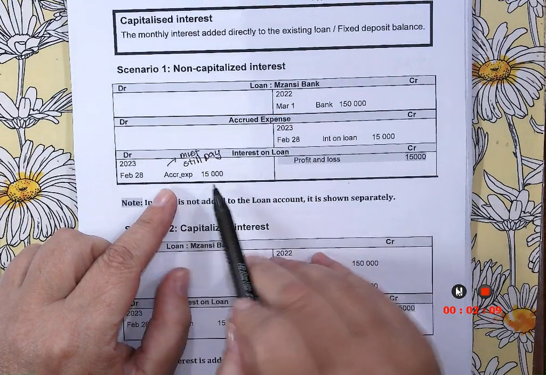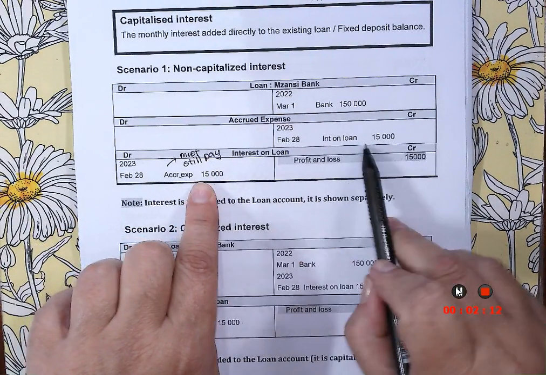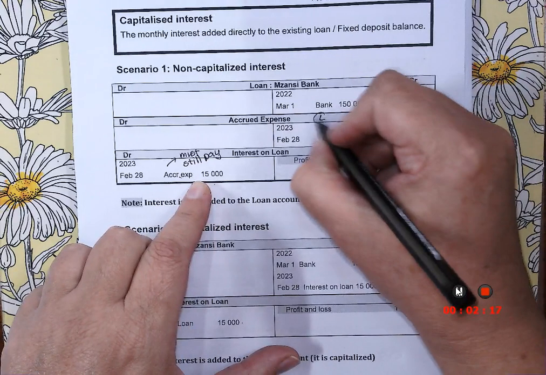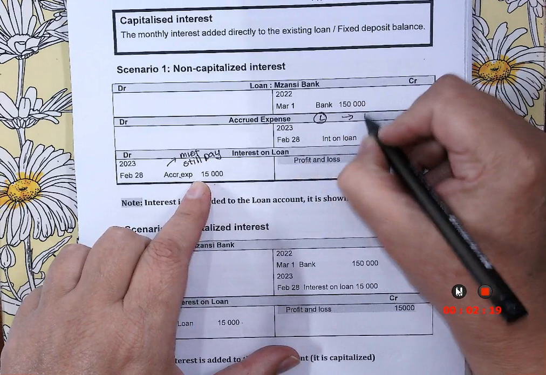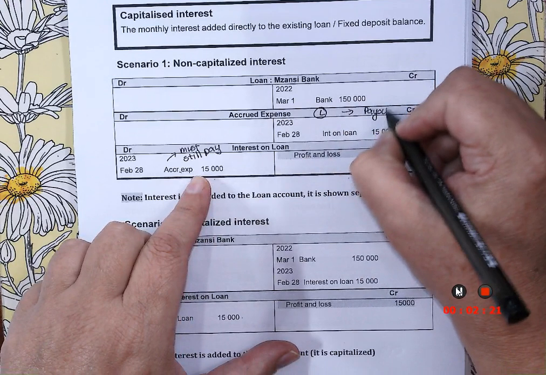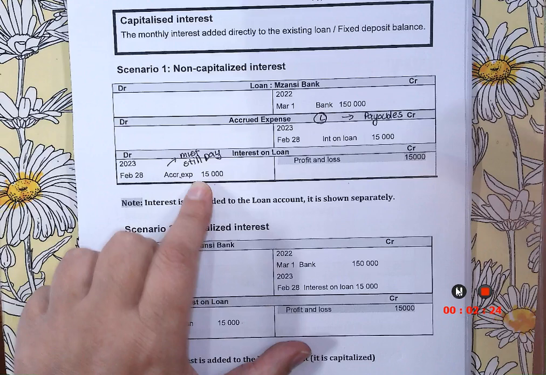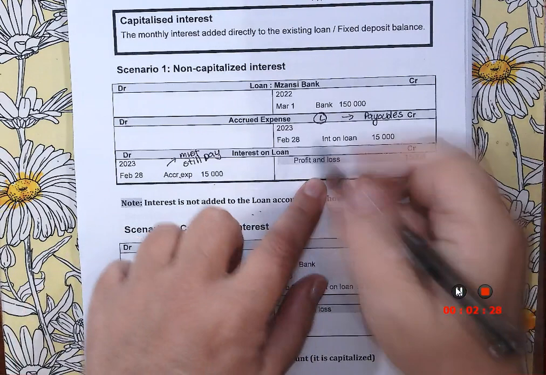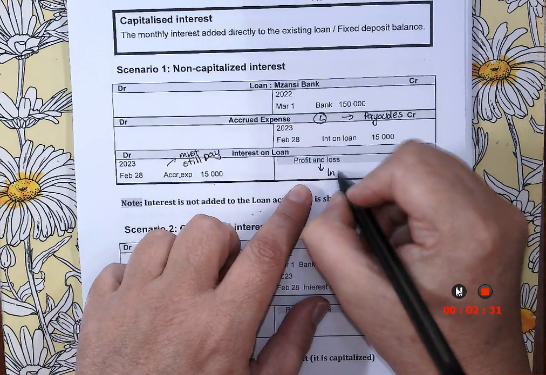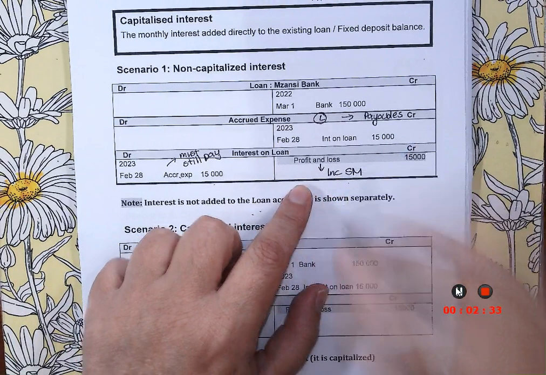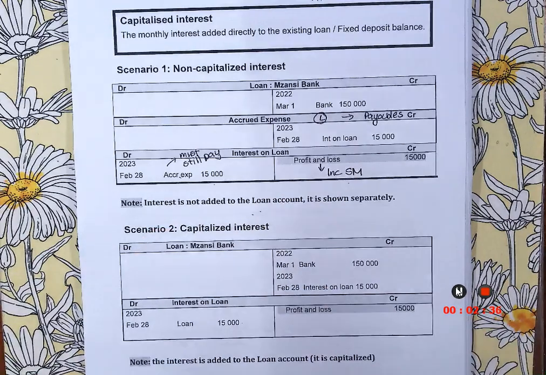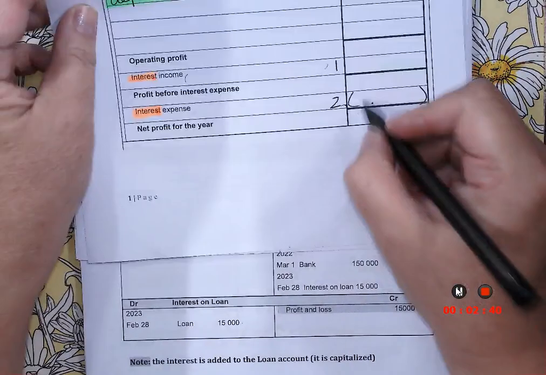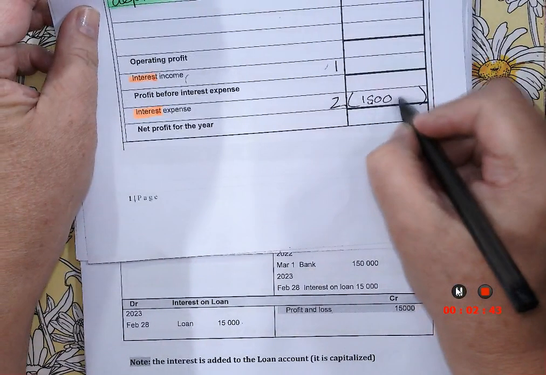Of 15,000, and I put it in the accrued expense account, which is a liability, which would go to the face of the balance sheet, payables. Everybody with me? And then I will close it to the profit and loss, which would go to the income statement. You guys with me? So if I go to the income statement here with interest expense, in this case it will be 15,000. You see?